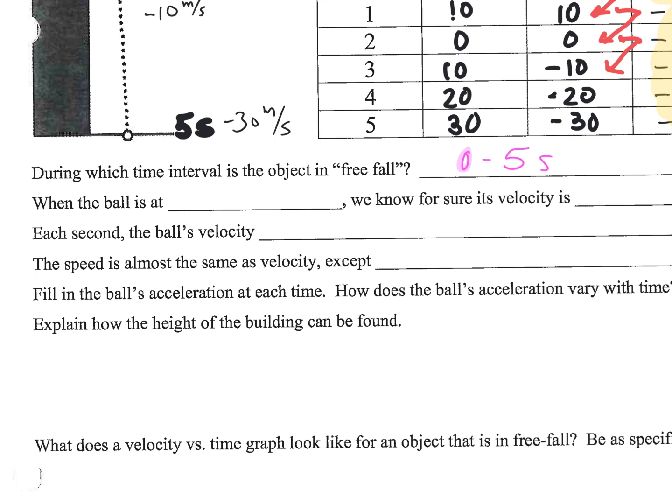When the ball is at its highest point, what is its velocity? Each second, the ball's velocity is doing what? Yeah. Decreases by 10 meters per second, right?